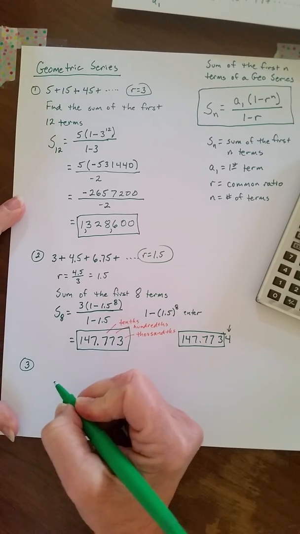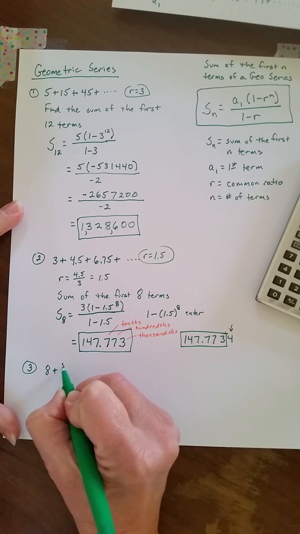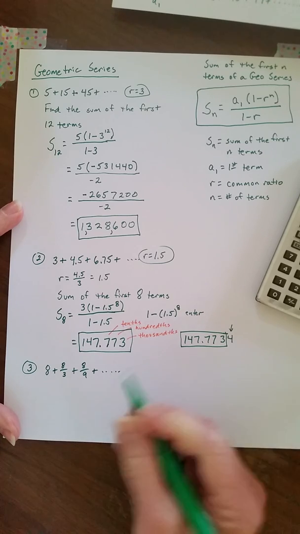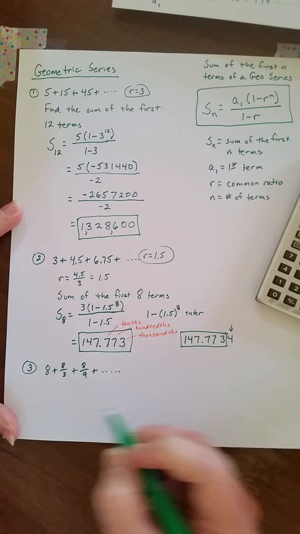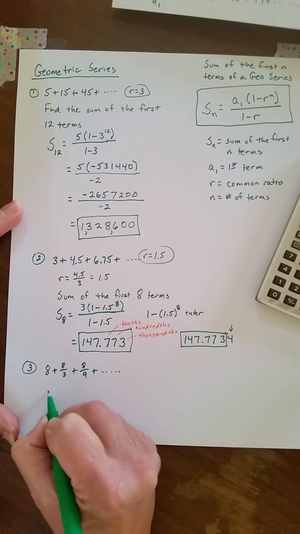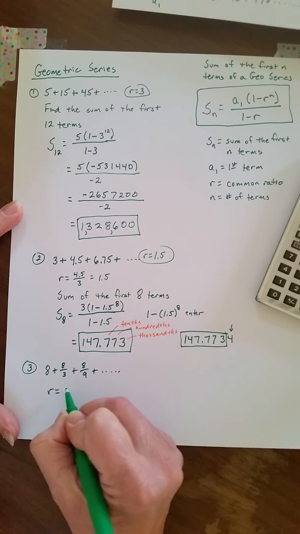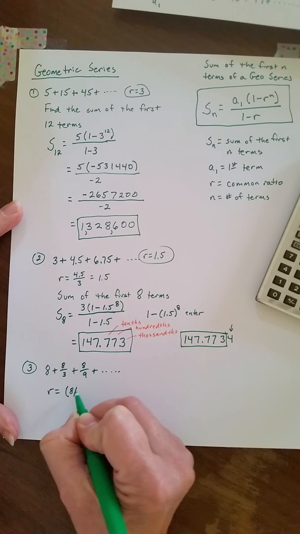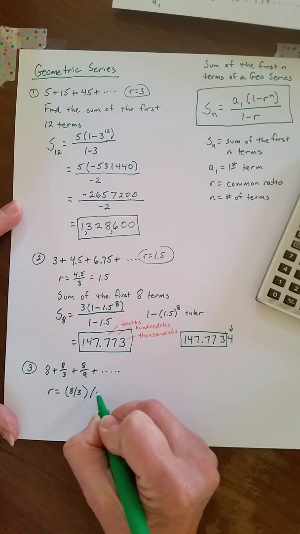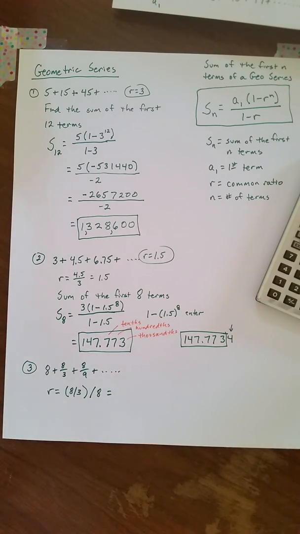So for number 3, suppose I have, let's say, 8 plus 8/3 plus 8/9 plus ..., and we have to find the sum of the first whatever. Here, remember, to find the ratio, I'm going to take the second term divided by the first. So what I want to do on my calculator is do 8/3, and then if you hit the divide key, divide by 8. Now when you get that, I'm going to show you something.